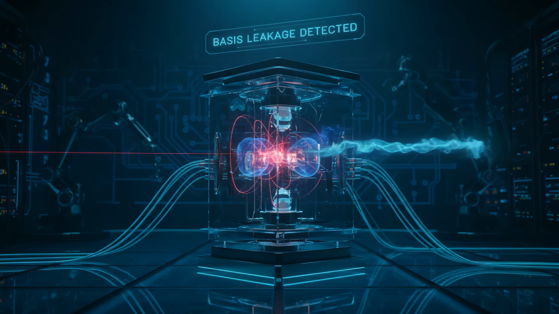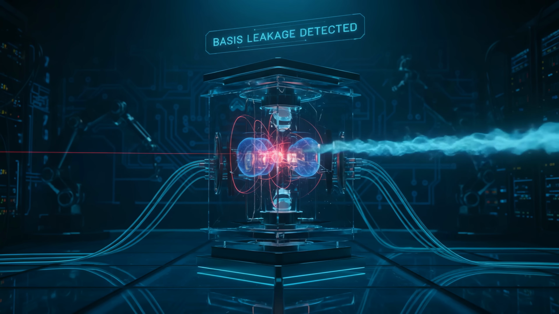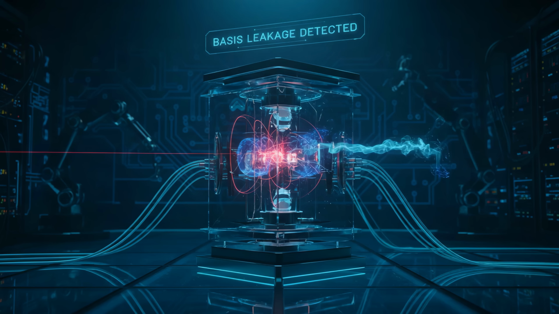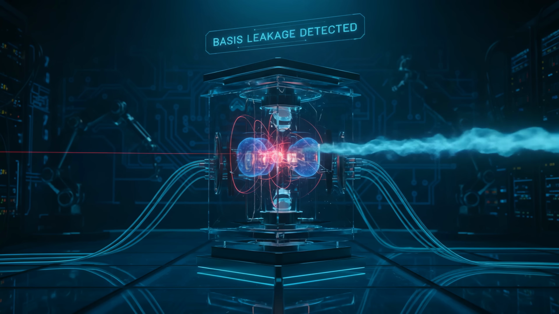Our next attack is the Trojan-Horse attack, also called the wavelength injection attack. This is the method behind what you're seeing here: basis leakage. Eve secretly injects a faint probe beam back into Alice's quantum device, usually through the same fiber that carries her legitimate photons. When this hidden probe travels inside the device, it interacts with Alice's phase modulators. Those modulators unintentionally imprint their current settings, the actual basis choices, onto the returning light.